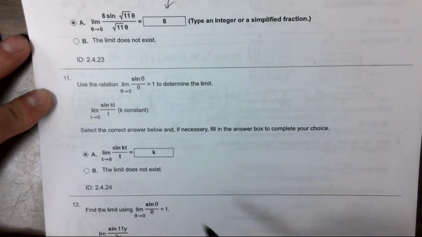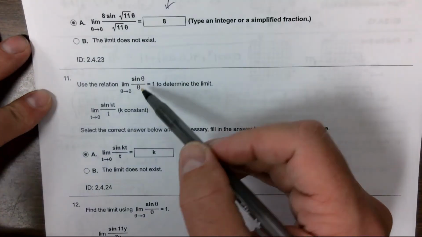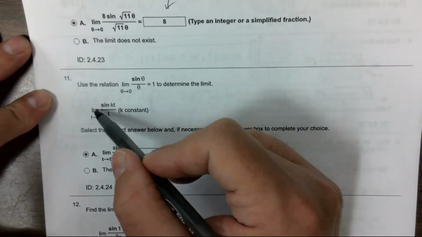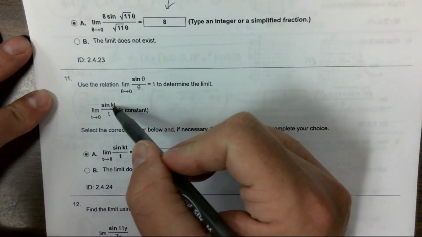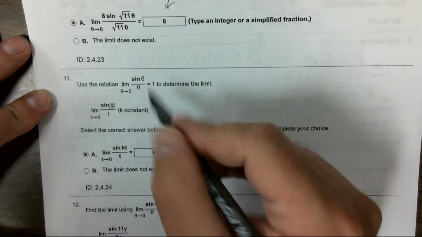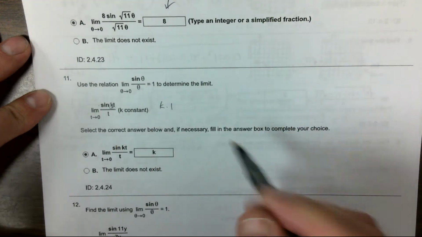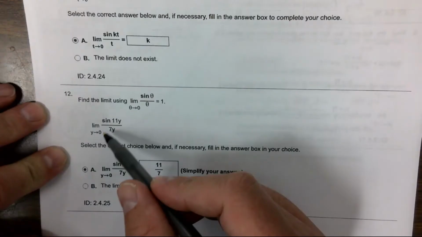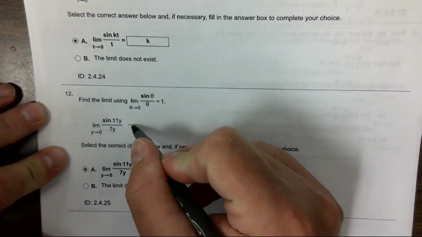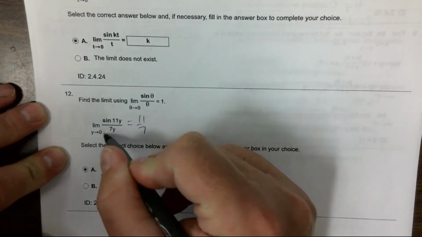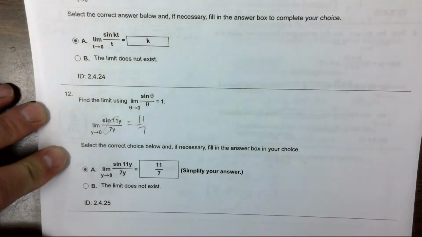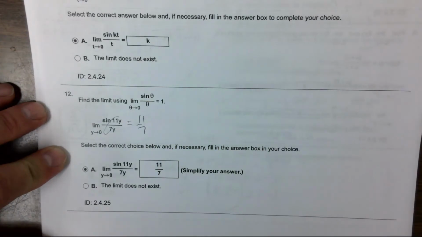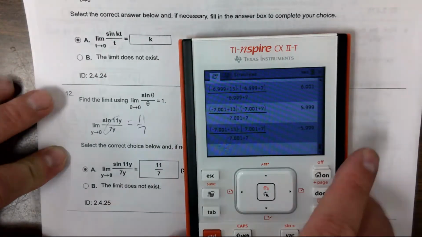And then on this one, the k part is the part that's going to be the answer, because it's like k times 1. And so that answer is k. And on this one, your answer is going to be 11 over 7, so it's just those numbers. On that one, we might be able to graph it, but then again, it may show up as undefined.